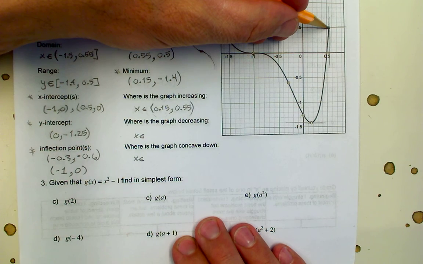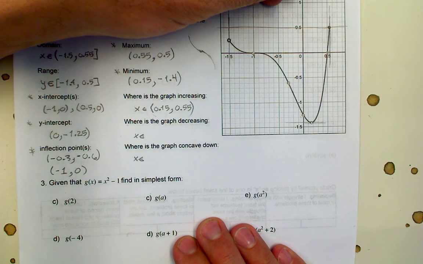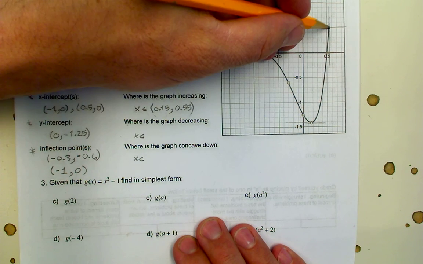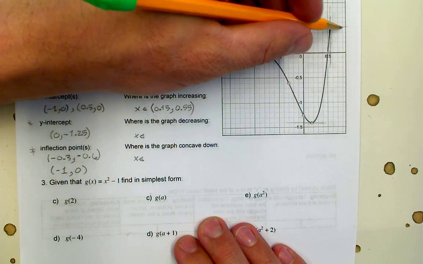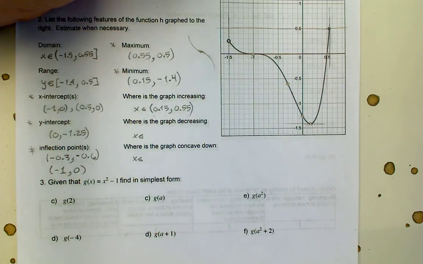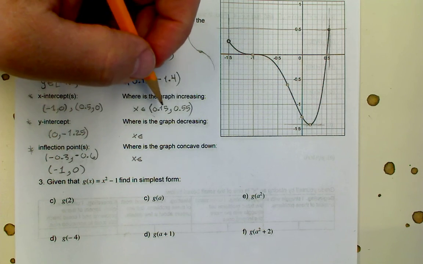And I don't know what's happening here. If I wanted to know if the graph was increasing, I'd have to know whether it was continuing up this way or if it goes back down this way. I don't know how the graph would behave after this because I don't have any information on that. So I'm not going to include that as a point where the graph is increasing.